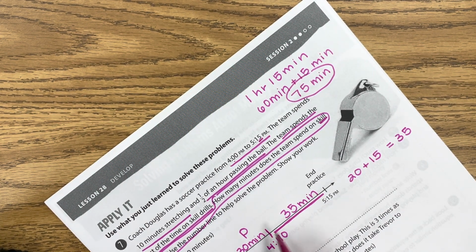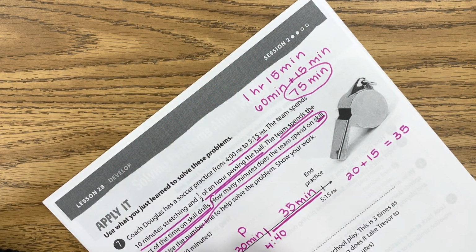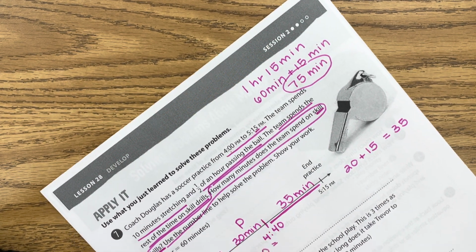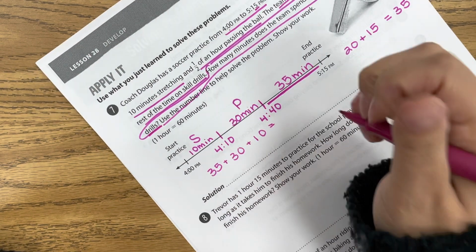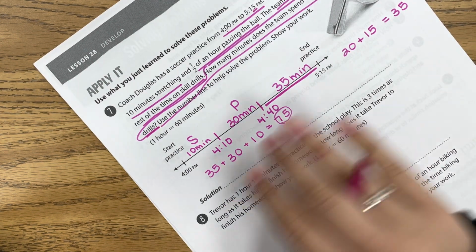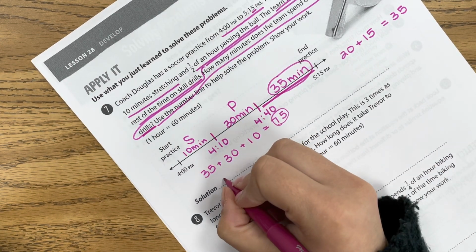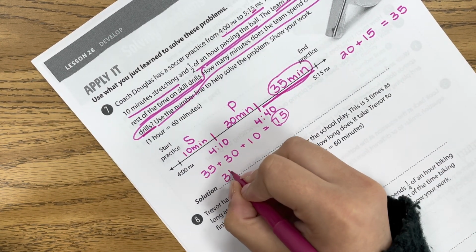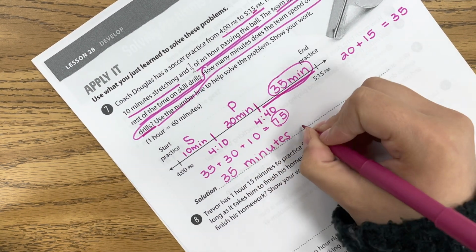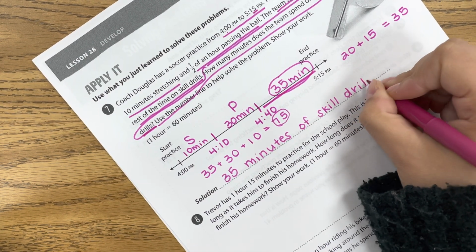So if we add up these 3 values, we should get 75 minutes. So if we have 35 plus 30 plus 10, 35 plus 30 is 65, plus 10 more is 75. So our 75 matches here, meaning all of our time is used up, and that means that 35 minutes are spent on skill drills. So 35 minutes of skill drills. So that's using a number line to help us, okay?